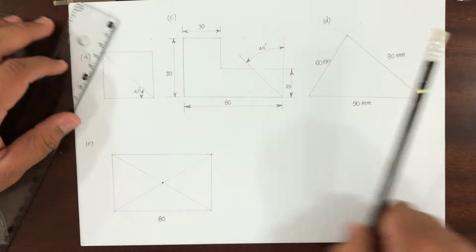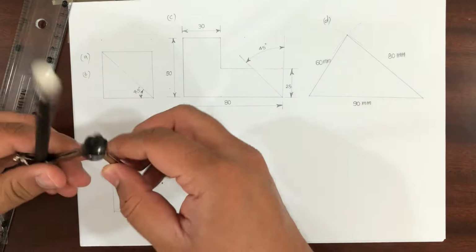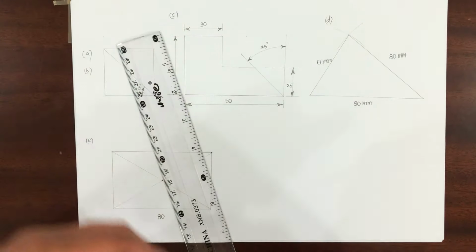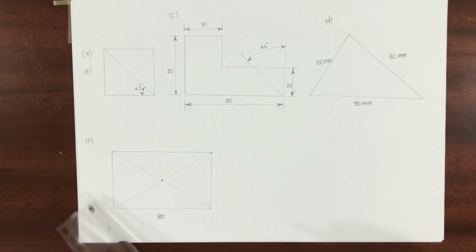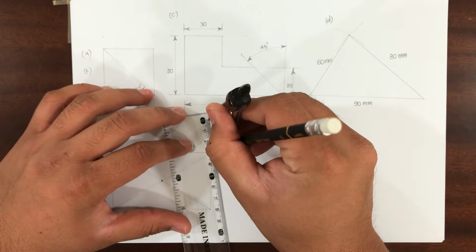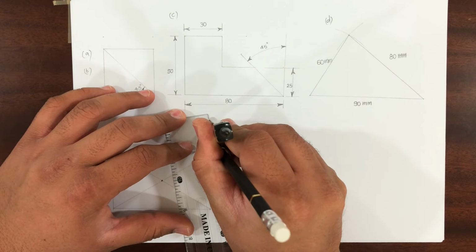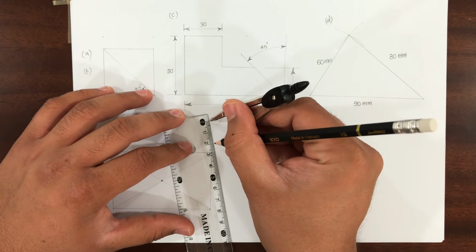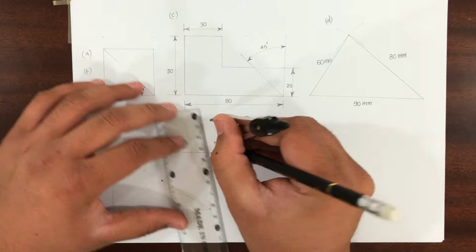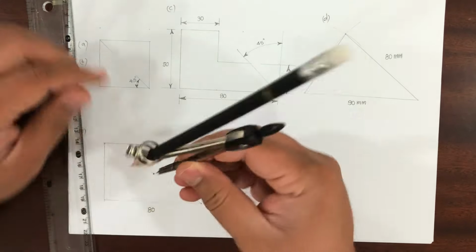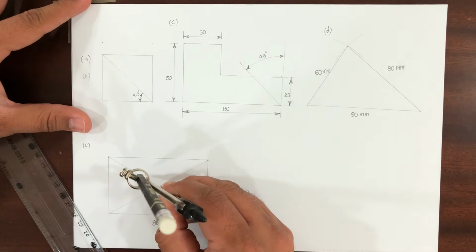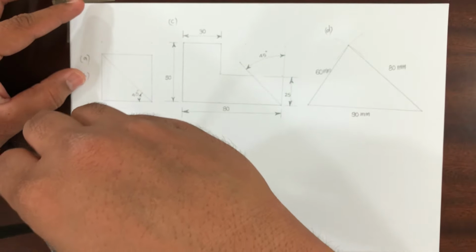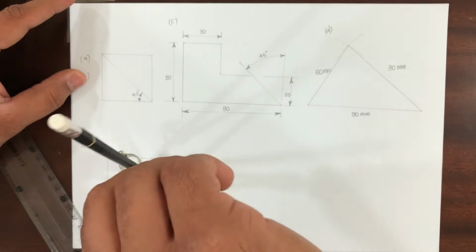So at this point, keep this compass and measure like 10. 10 is very small, 20 is enough. Okay, 20 is good. So 2 centimeters are 20 millimeters. Measure it and keep it here in the center and draw a circle. Okay, like this.